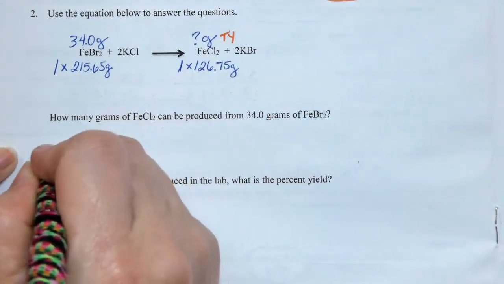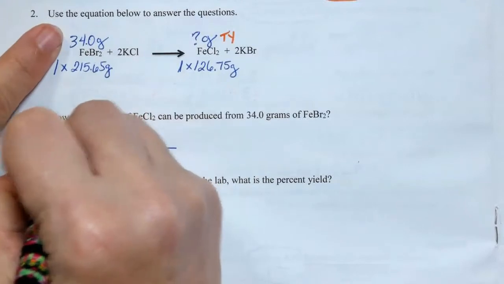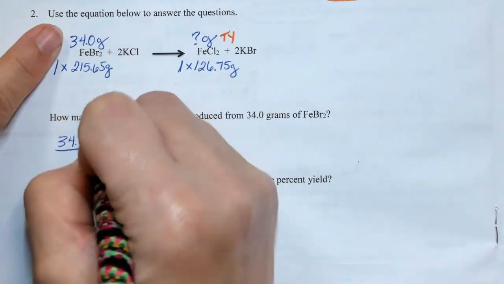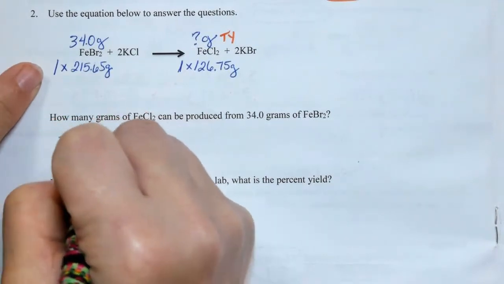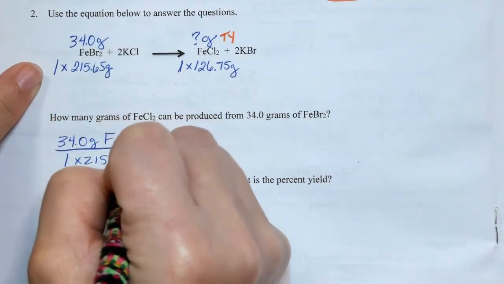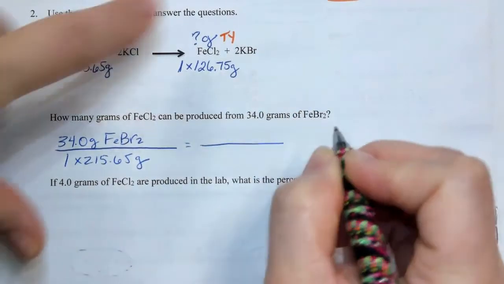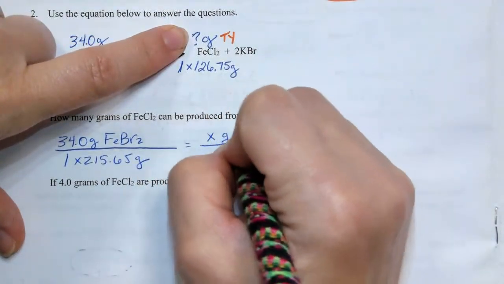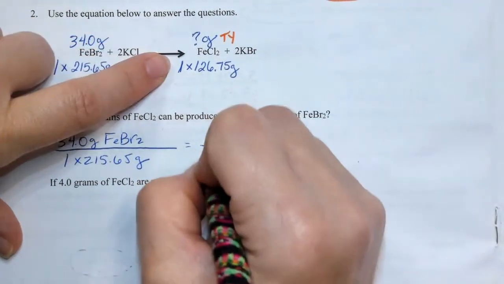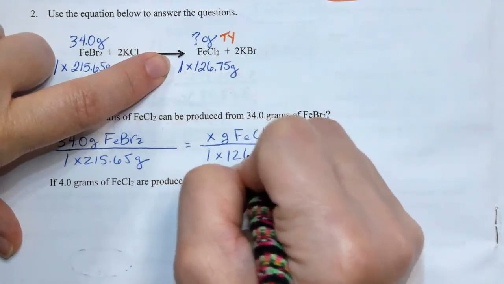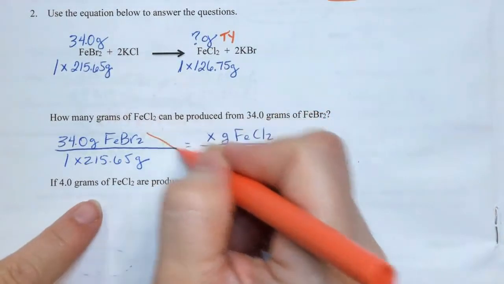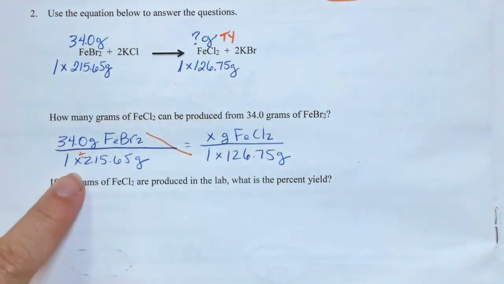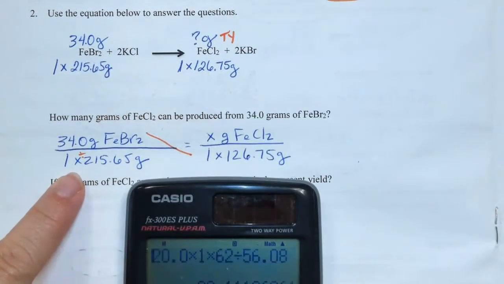We're going to set up our proportion. So we have 34.0 grams of FeBr2 over 1 times 215.65 grams equals X grams FeCl2 over 1 times 126.75 grams. We're going to do the math by cross multiplying and then dividing by 215.65.